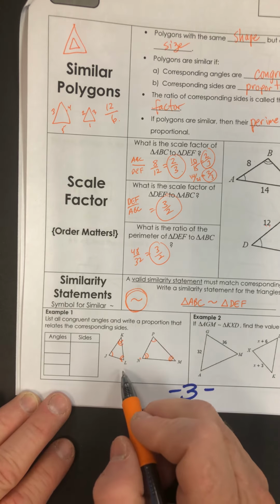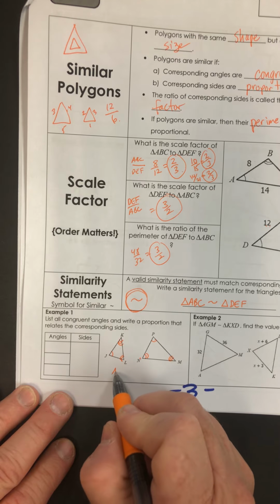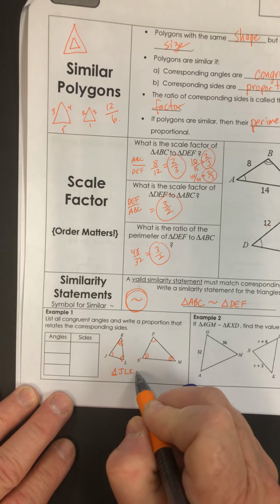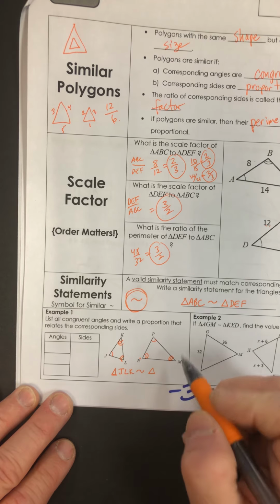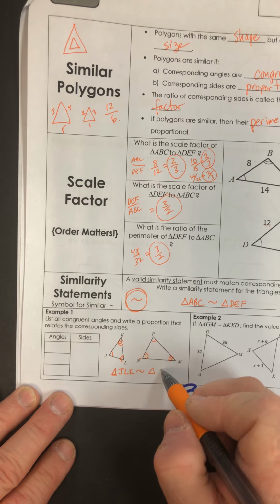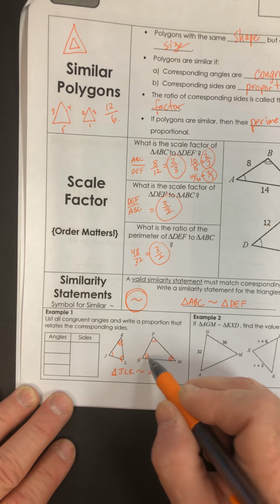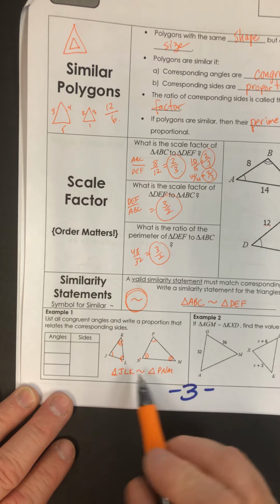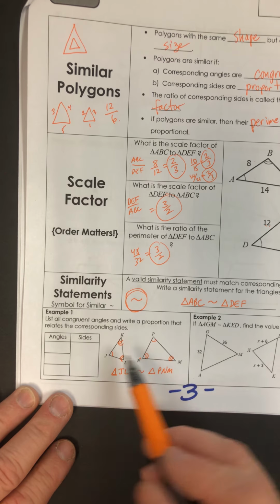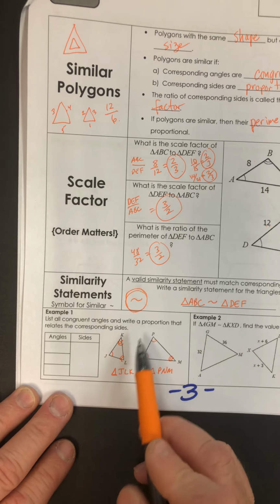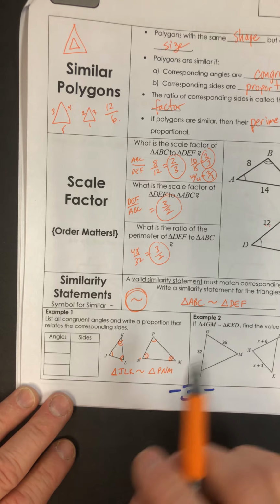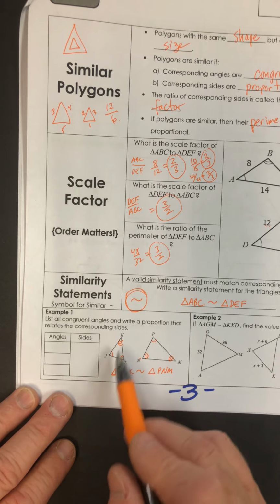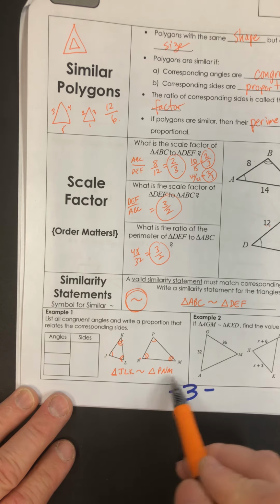And I'm going to write down the two triangles. I'm going to say, okay, triangle JLK is similar to triangle PNM. Okay, so now I have the similarity statement. It didn't tell me the similarity statement to begin with, but I just looked at the figures and matched up what looked like the way they should be written. So I have the statement here.